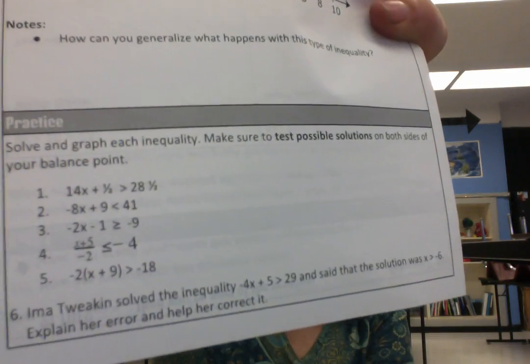And I say that, I even bold it. You don't all pay attention even when it's bolded, but I'm trying. It says, make sure to test possible solutions on both sides of your balance point. Good rule of thumb would be to try the number that is directly on the left and on the right, the next whole numbers on either side, because those would be easy, or the next integers if you're negative.